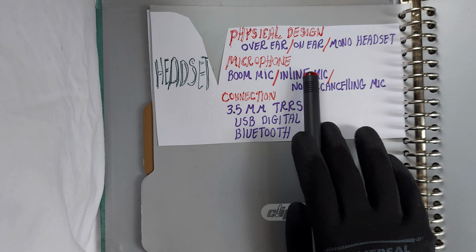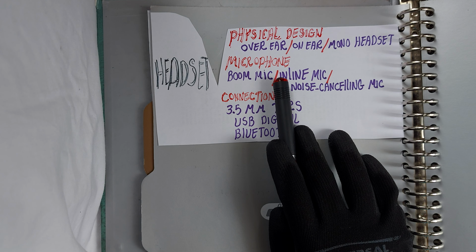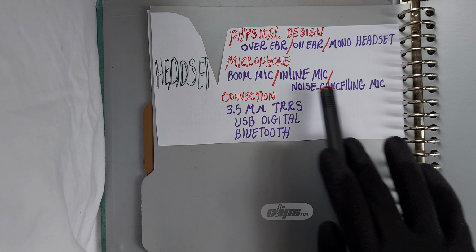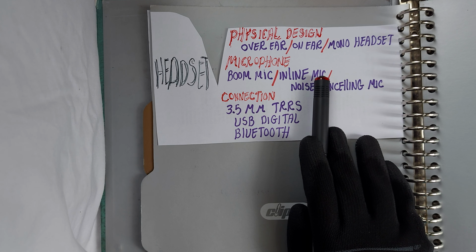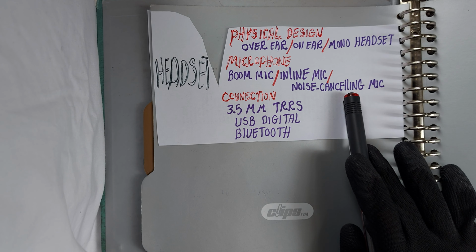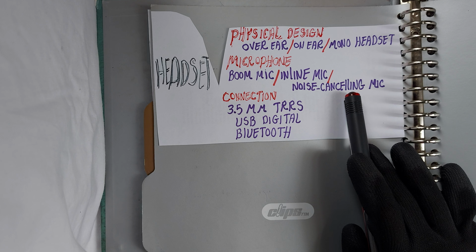By microphone, boom microphone, positioned near your mouth, perfect for noisy places. Inline microphone, built into the cable, simpler but lower quality. And noise cancelling microphone, which filters out background noise for clean voice input.